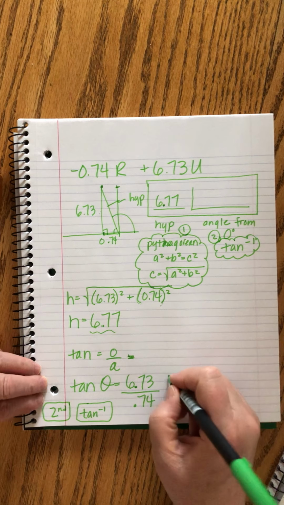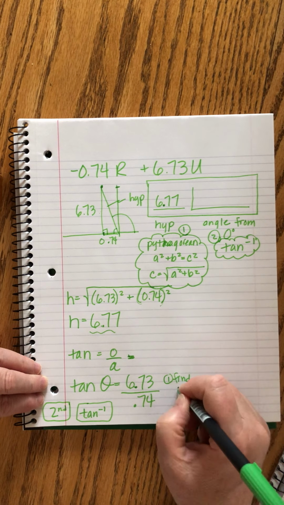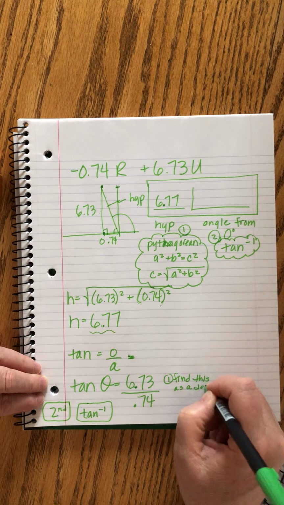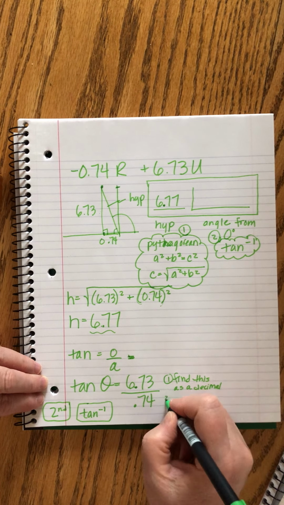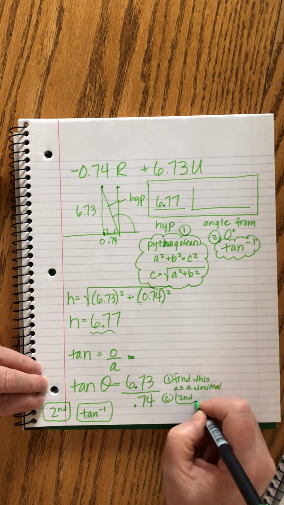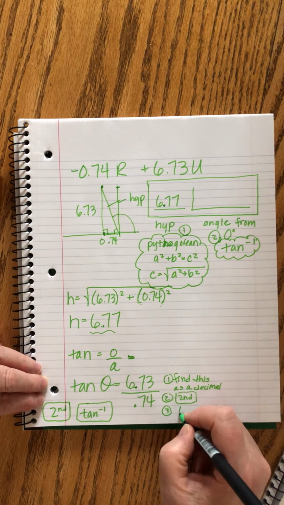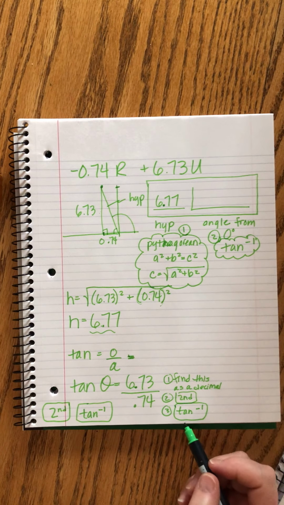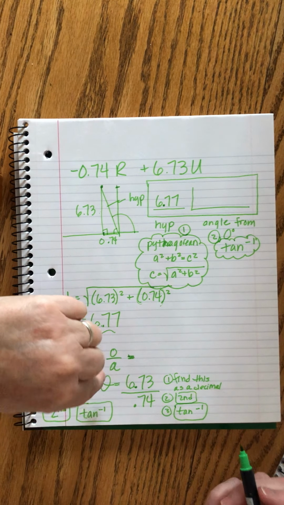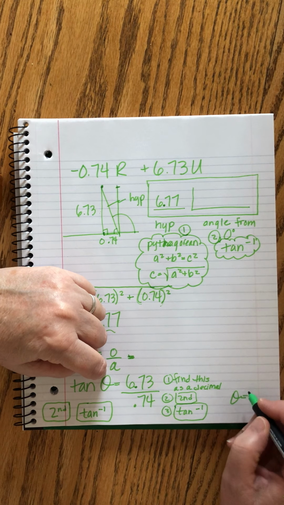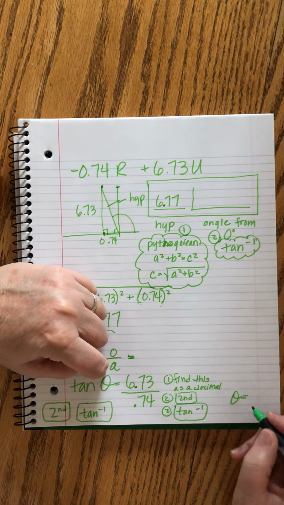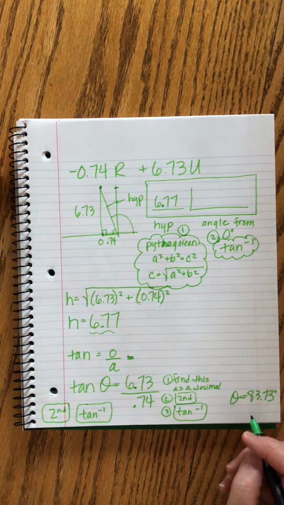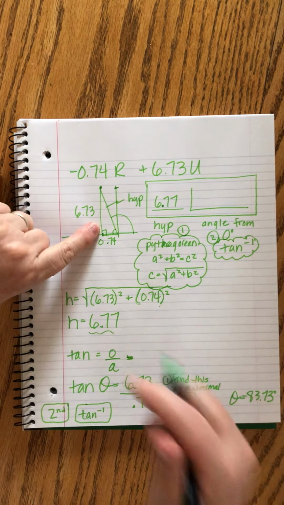So first, find this as a decimal. Then hit second. Then hit tangent to the -1. Again, that's the inverse function, and what that will do is it will tell you the size of the angle. You'll get theta equals 83.73 degrees. That is not the number we put here. That is the number that is here.